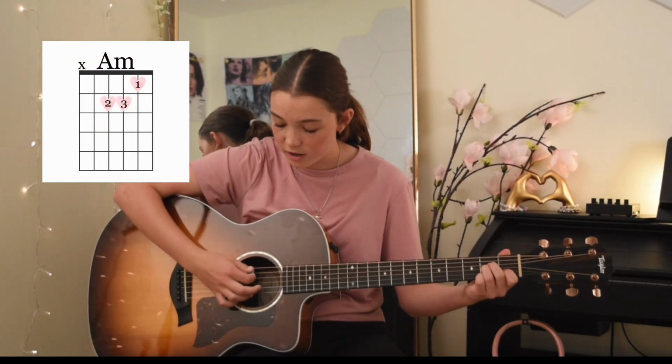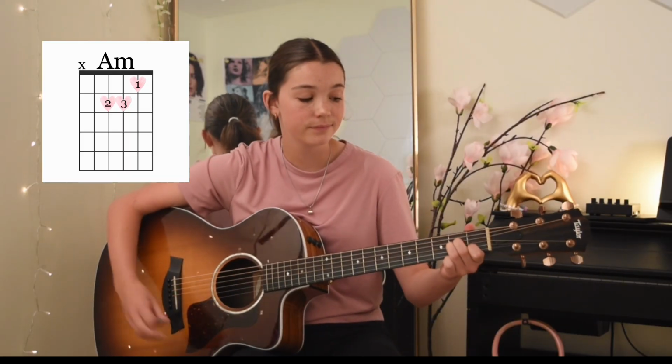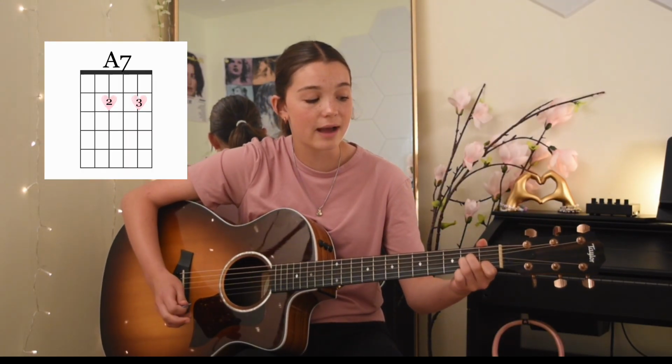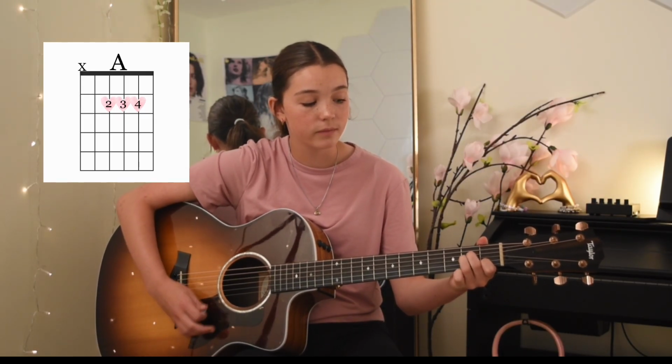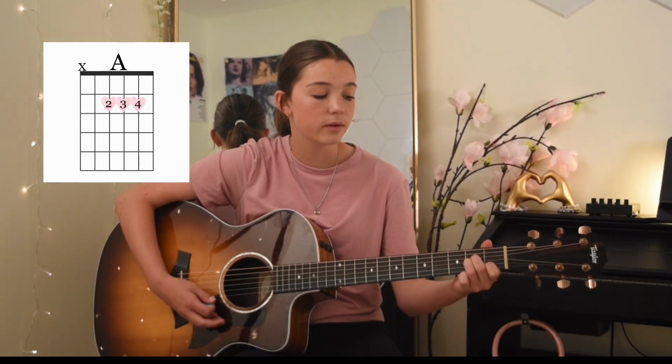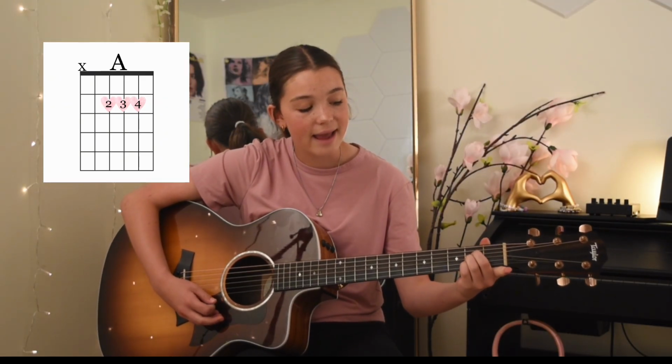But then we have A minors, E's, D's, and F's. So A minor, again, same as the C, you only play the 5 strings. A minor: first finger on the 2nd string 1st fret, our 2nd finger on the 4th string 2nd fret, and our 3rd finger on the 3rd string 2nd fret. We also have an A7 where you would lift your 3rd finger off. Or we have an A where, from A minor, you would take off your first finger and add your pinky on the 2nd string 2nd fret.